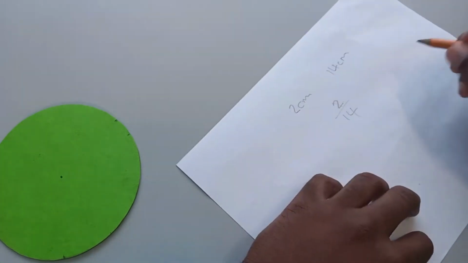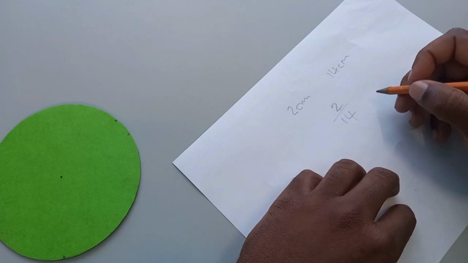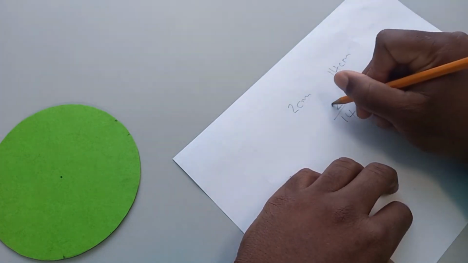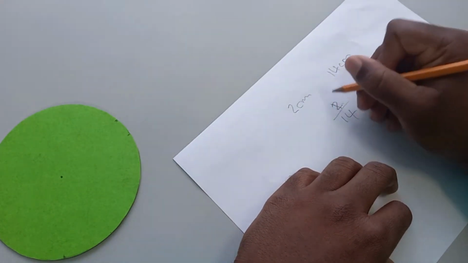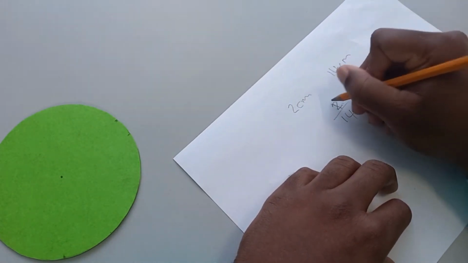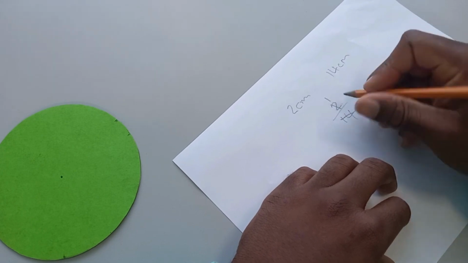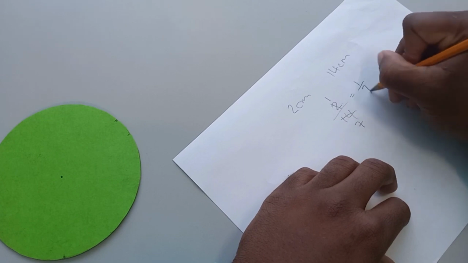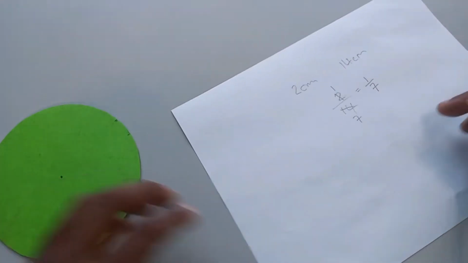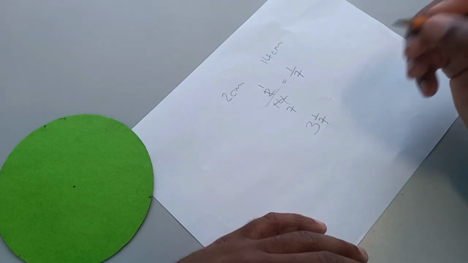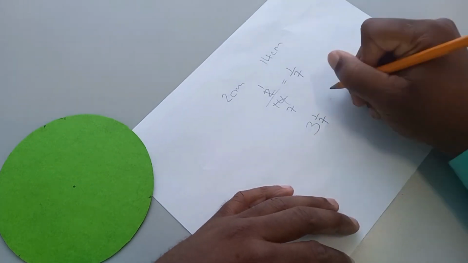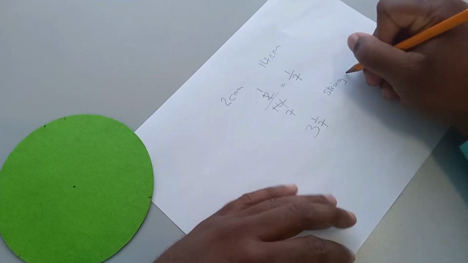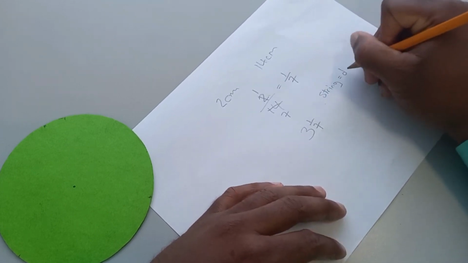Of course, we can reduce this by finding the highest common factor for both the numerator and denominator, which is 2. We know 2 divided by 2 is 1, and 14 divided by 2 is 7. So this is 1/7. Therefore, remember what the string represents: the string was equal in length to the diameter.